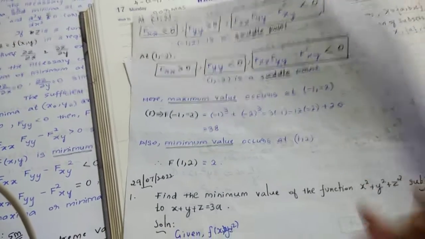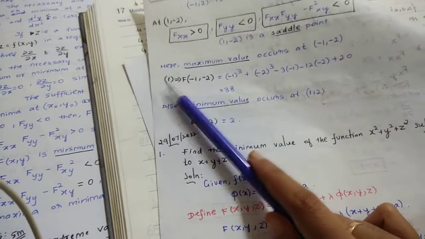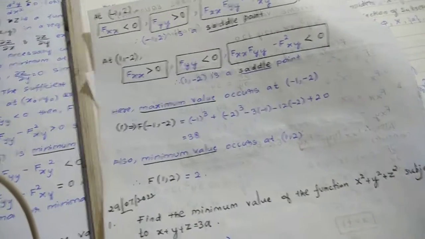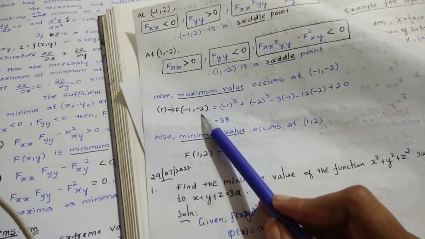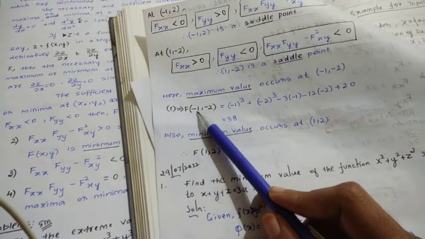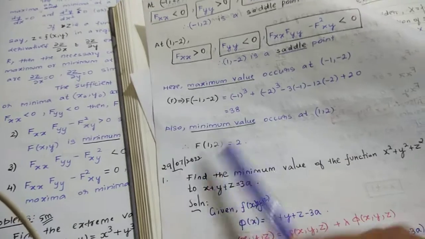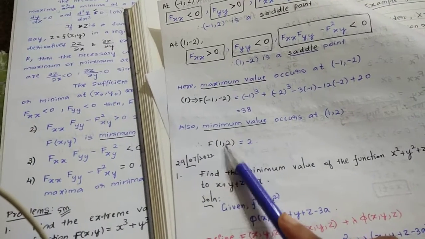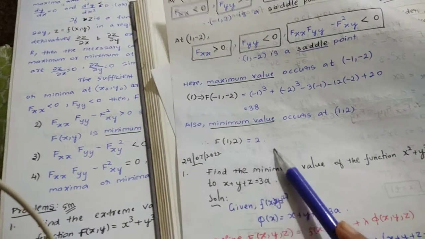So finally, for what point did you get the maximum value? This point, right? So just write here: maximum value occurs at (-1, -2). Therefore substitute this (-1, -2) in the given function. f of (-1, -2) is what? In the given function, in the place of x substitute -1, in the place of y substitute -2. So you get 38. And the minimum value occurs at this point, right? In the given function, in the place of x substitute 1, in the place of y substitute 2, you are going to get 2.